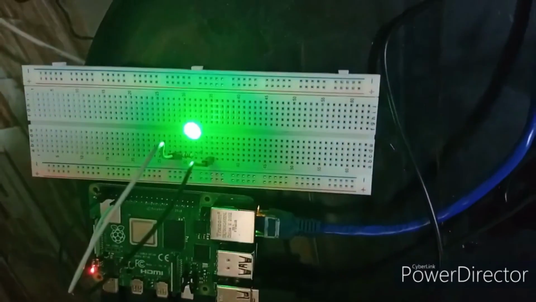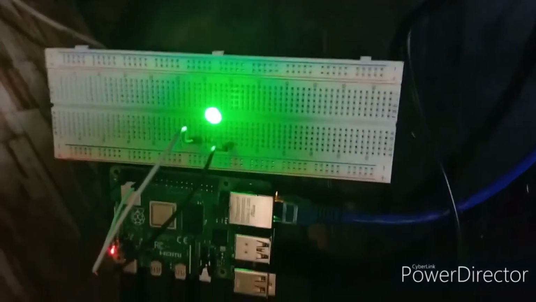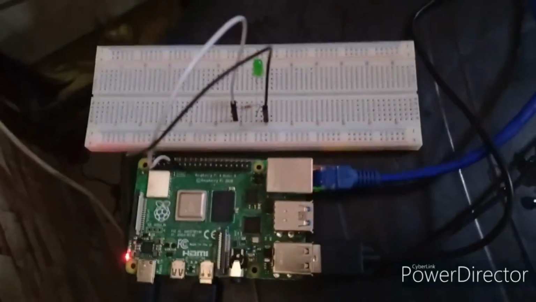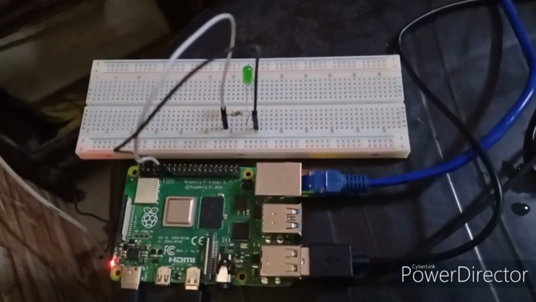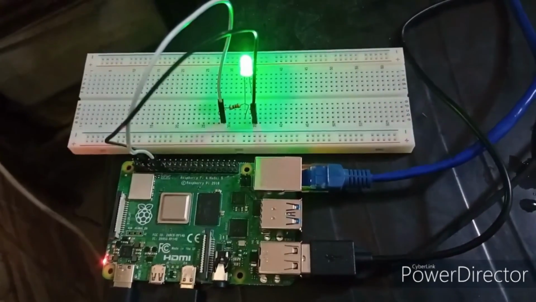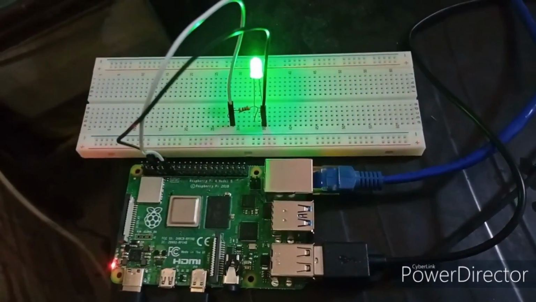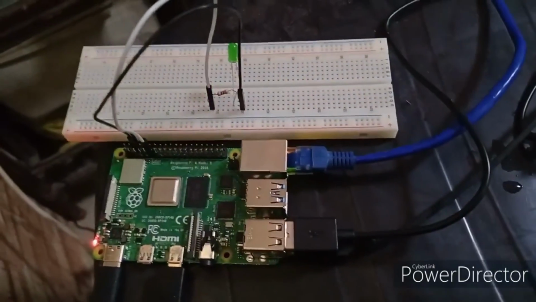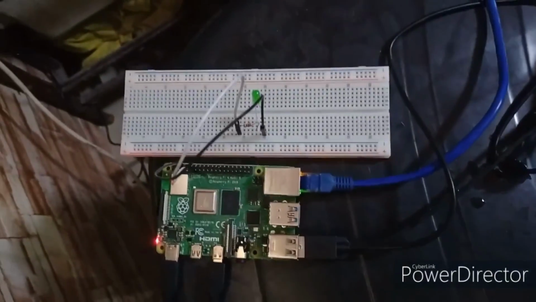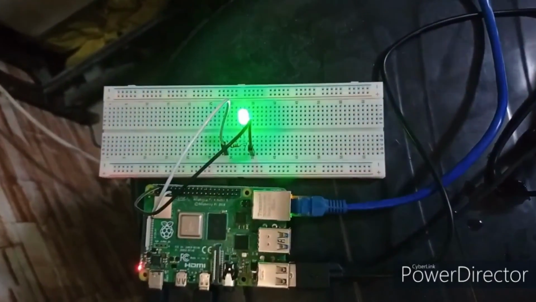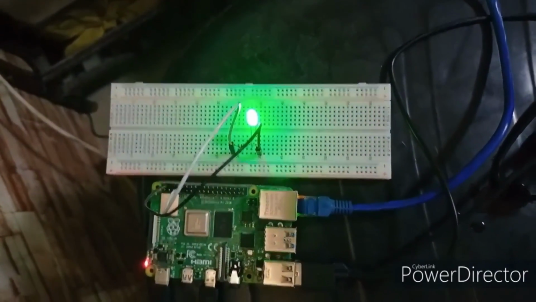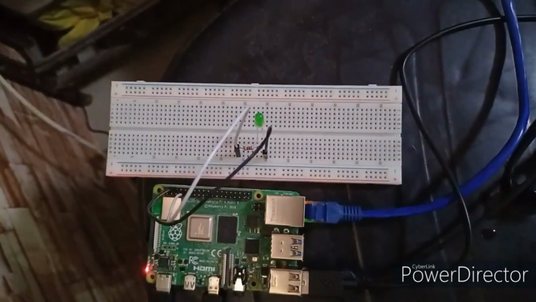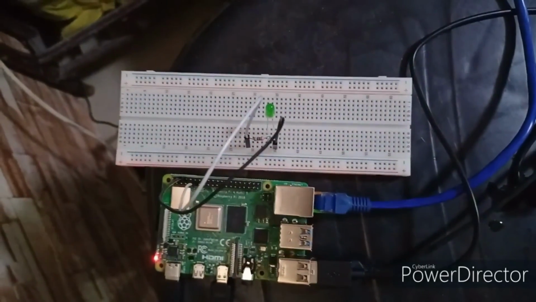So it is turning on and off repeatedly automatically, okay, because the Raspberry Pi 4 is programmed to perform that function. So as you can see, there is a delay of 1 second for every turning on and turning off of the LED, okay, with respect to the Python code that we used a while ago. So this is a simple application which we can observe in our everyday life, in our homes, and in the industries.